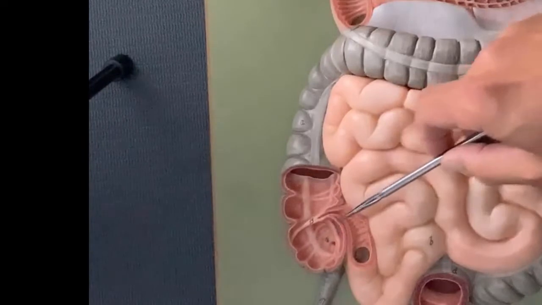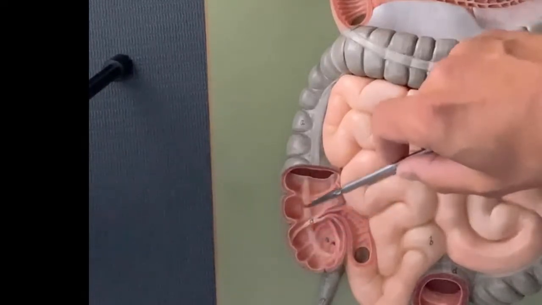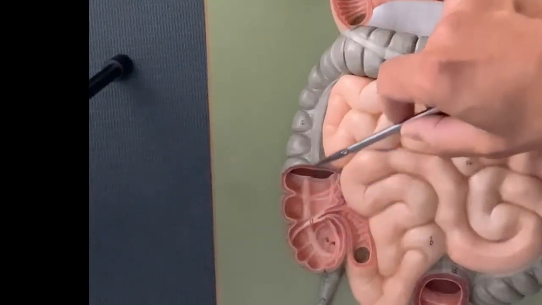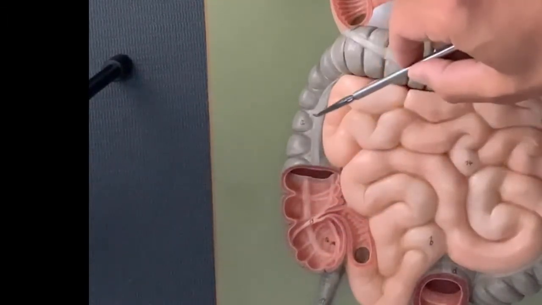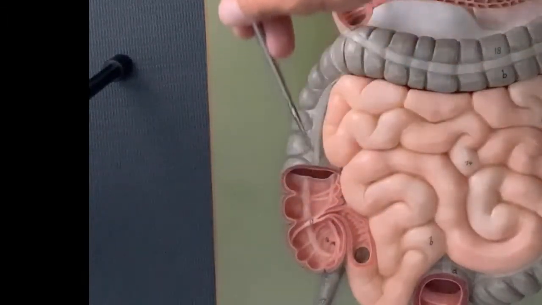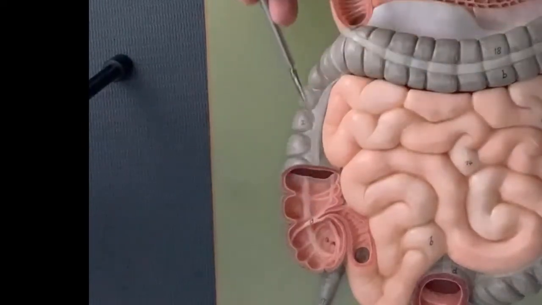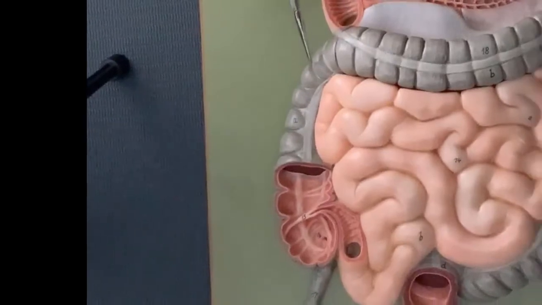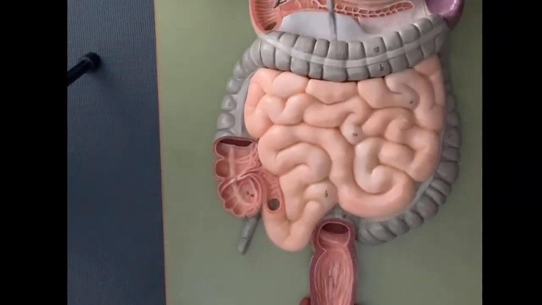Contents are going to move from the small intestine into the cecum, and then they are going to travel in this direction. Since those contents are moving upward or ascending through the large intestine, this part of the large intestine, or the colon, is called the ascending portion, so the ascending colon here. That material then moves through the large intestine in this direction or across.